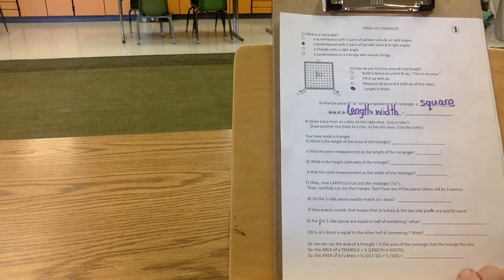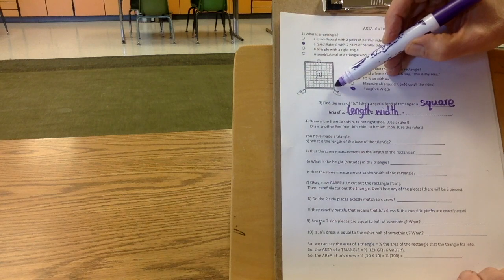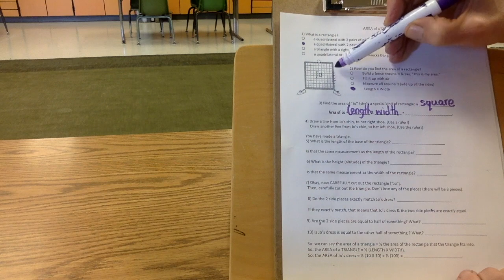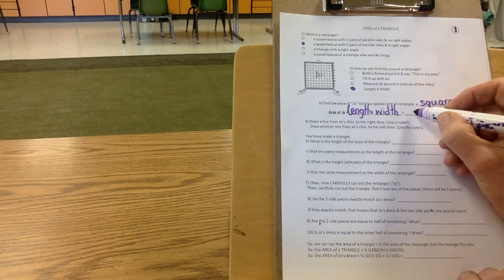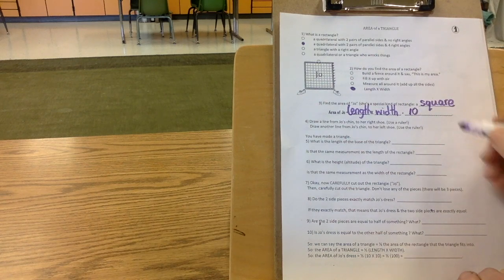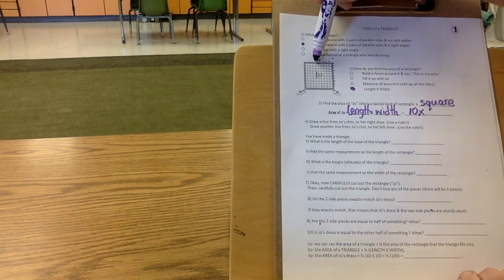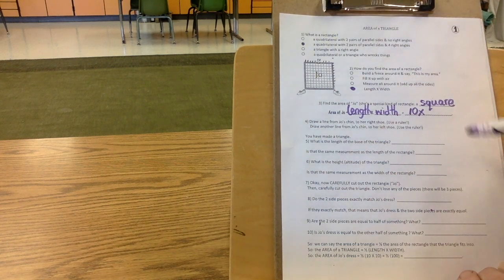Which equals what? Well, we're going to count from the bottom. 0, 1, 2, 3, 4, 5, 6, 7, 8, 9, 10 for the length times, and now we'll do the width starting at this corner, and we'll say that's 0, 1, 2, 3, 4, 5, 6, 7, 8, 9, 10 again.